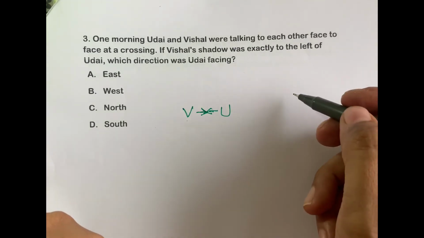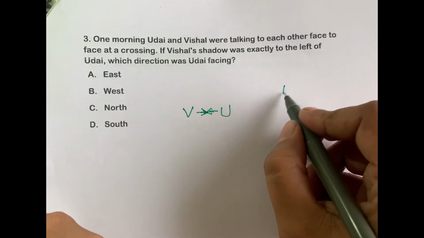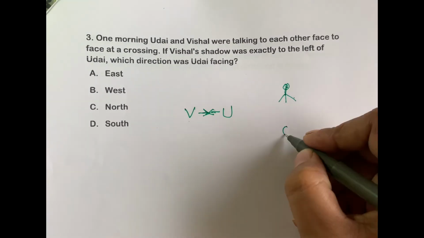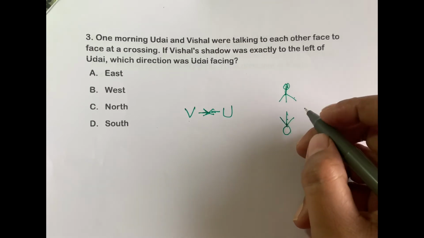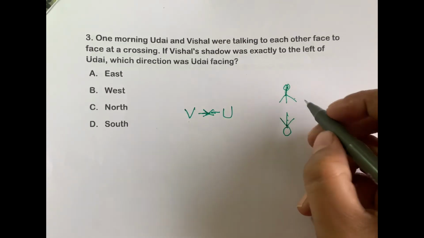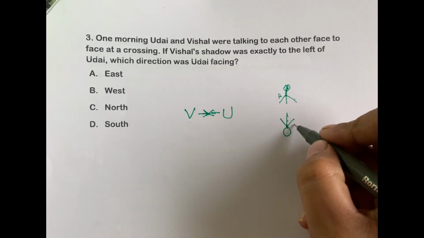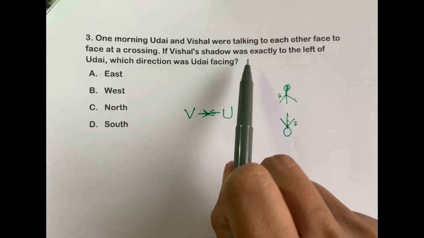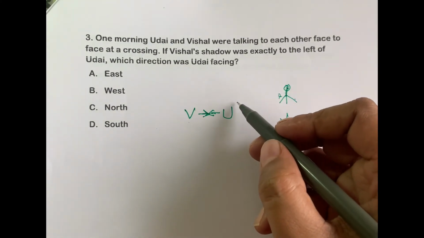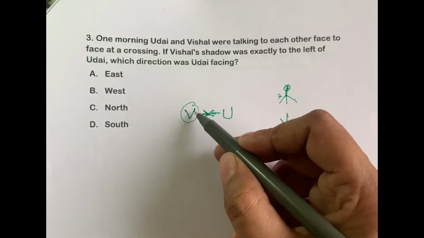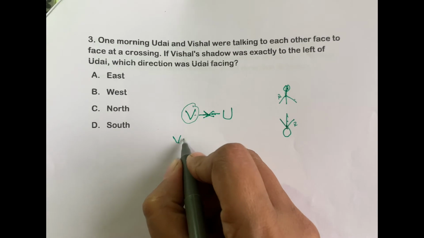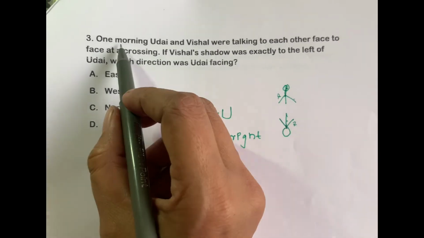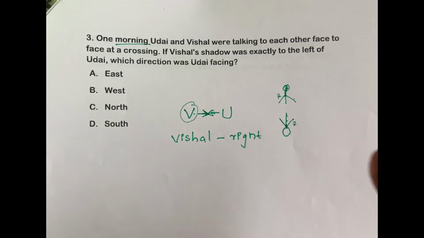If two people are standing opposite to each other, like a person standing in front of a mirror, if two persons are standing in front of each other, then the right hand of one person will be opposite to the right hand of the other person, isn't it? So if Vishal's shadow was exactly to the left of Uday, then definitely Vishal's shadow should be on the right side of Vishal. So now Vishal's shadow is on the right. And they are speaking about the morning. So it is sun rays, isn't it?